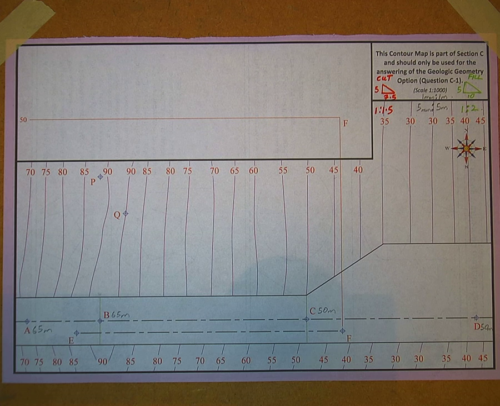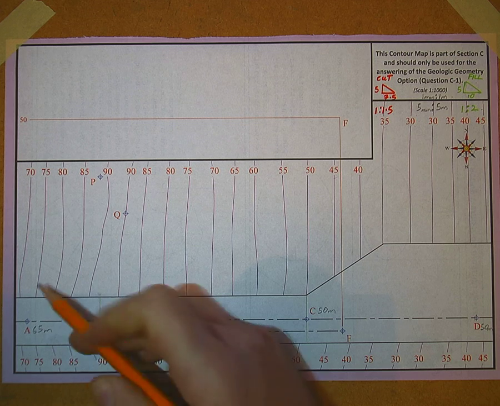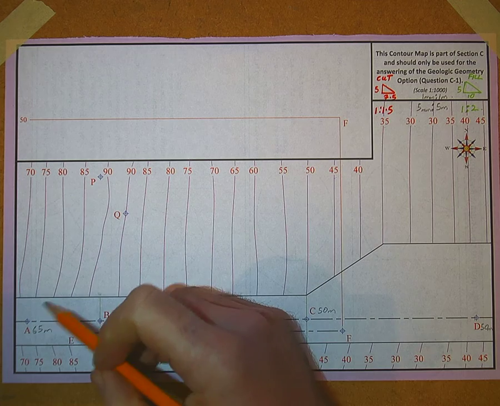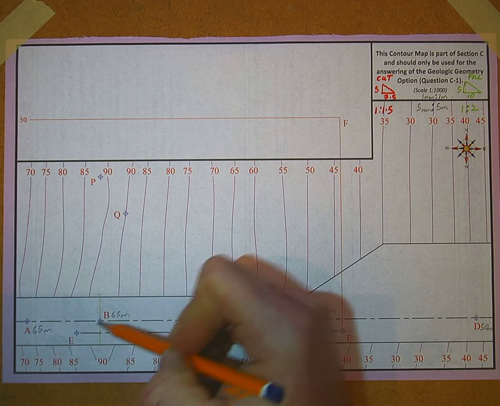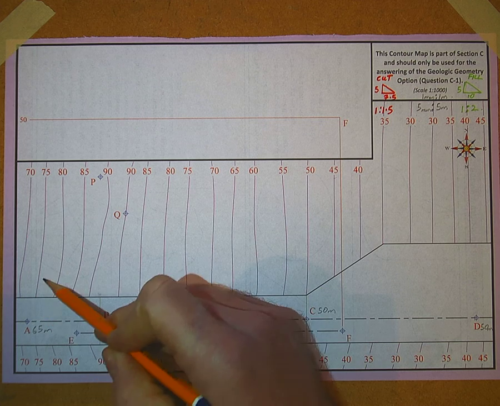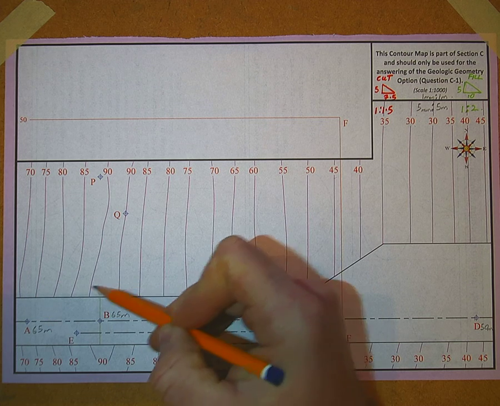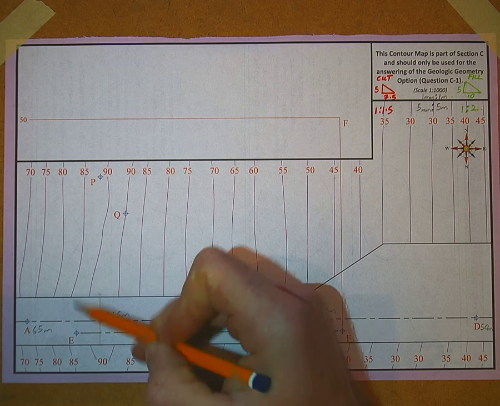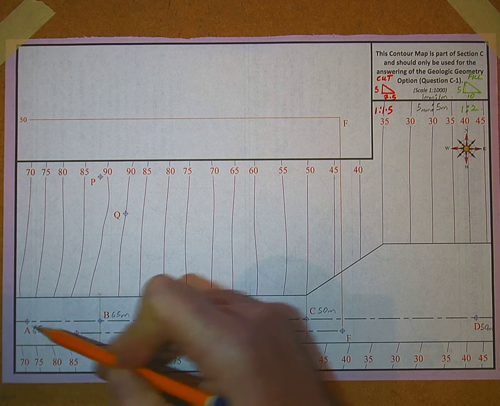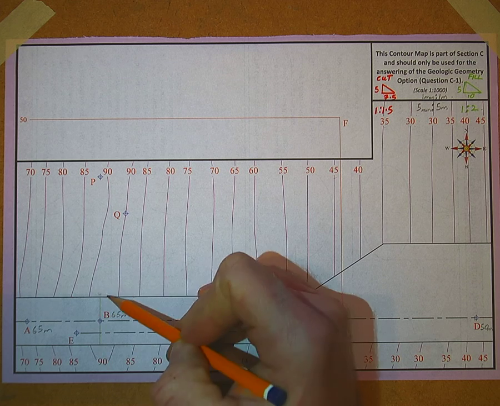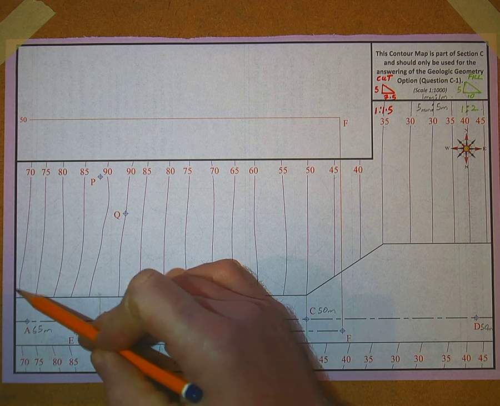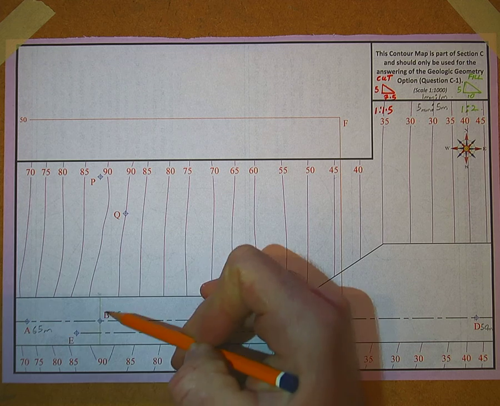We're told that the portion between A and B is level at an altitude of 65 metres. We're only worried about the northern side here. We can see the ground to the northern side of the ski run is at 70, 75, 80, 85, 90. So it's all higher than the ski slope between A and B, which is only at 65. So we know that all this is going to be a cut. We're going to have to cut into this ground to have enough room for the ski run.